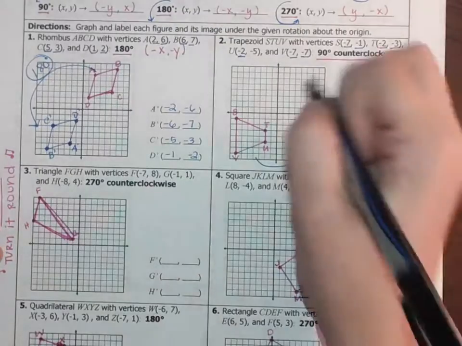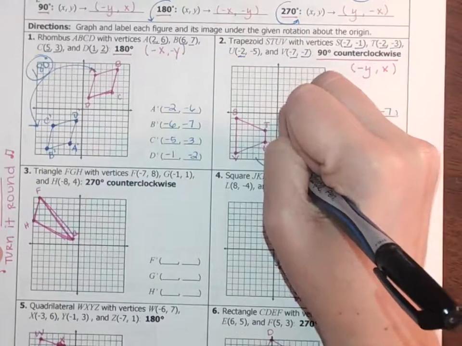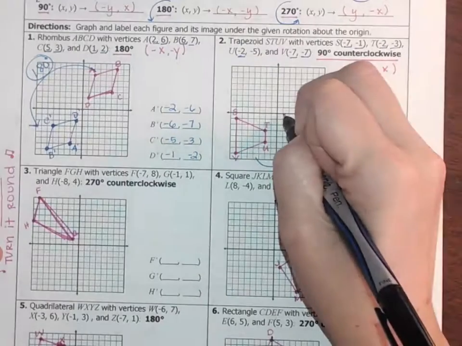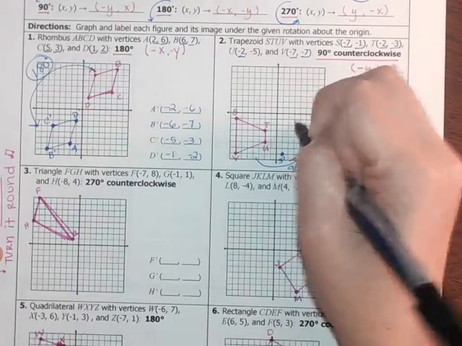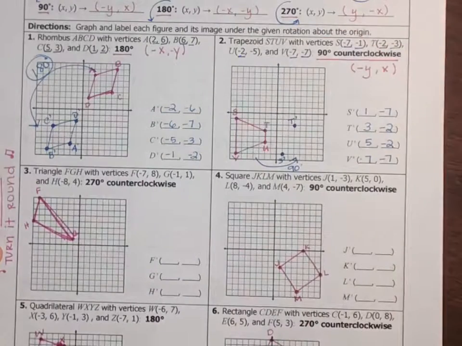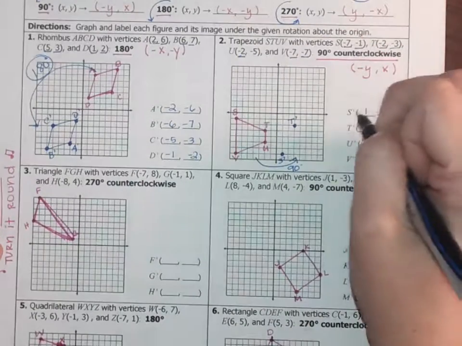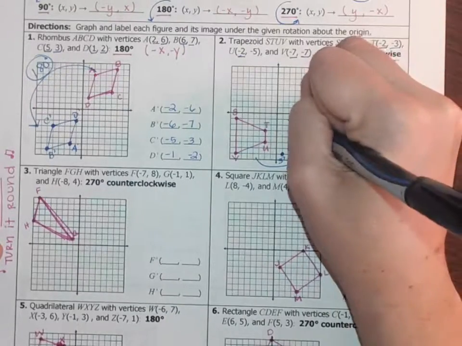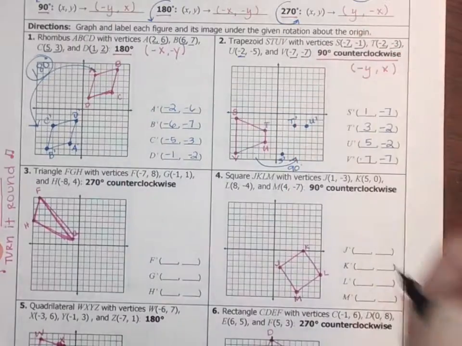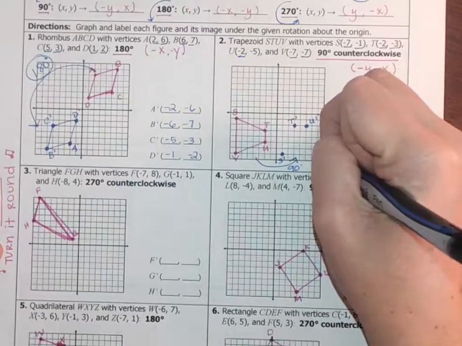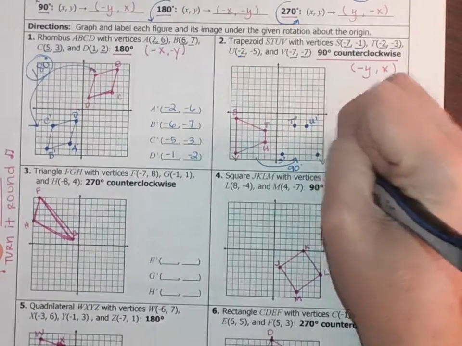All right, so these are our new points. Let's plot them. We've got 1, -7. That is now our S prime. All right, we've got 3, -2, so 1, 2, 3, -2, T prime. We've got 5, -2, so 3, 4, 5, -2. There's our U prime. And finally, 7, -7, so 7 all the way down to -7. That's V prime.